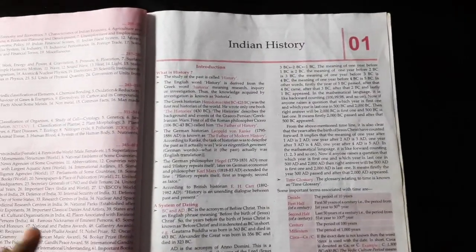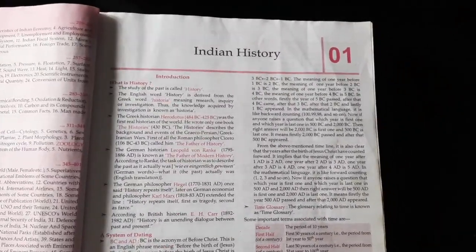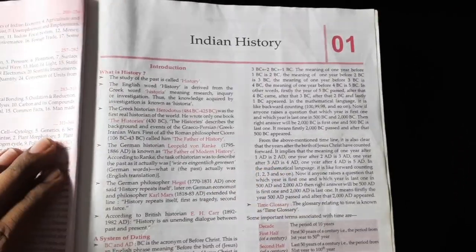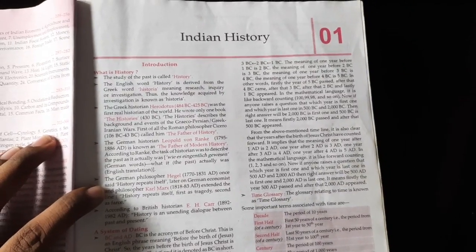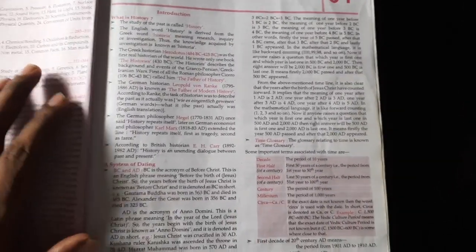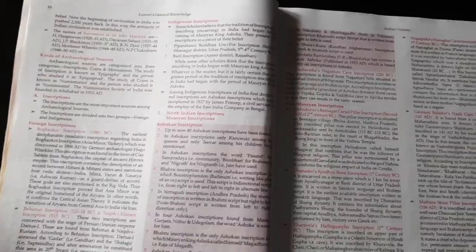So without much explanation of the contents, let us come to the topic of Indian history. Regarding Indian history, first you can see the introduction, such as how the word history came into existence, and such important things are given here. Then the system of dating etc. is given. With Indian history you can see that this topic is very wide and related with the ruling empires and various topics, like the sources of inscriptions and all. Everything is given here, but it is very vast.